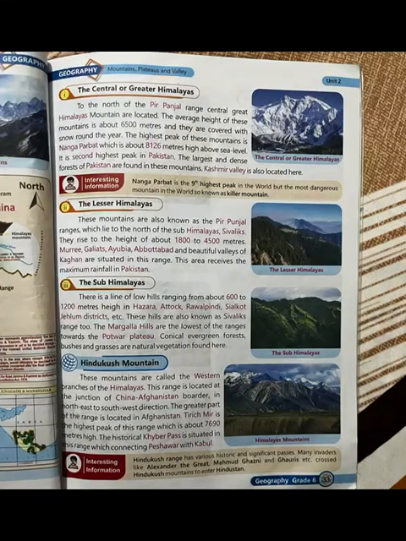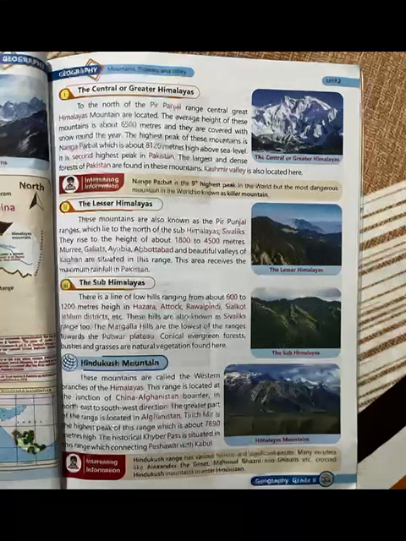Second range is the Lesser Himalaya. These are also known as the Pir Panjal Mountains, and we call them the Lesser Himalayas. They lie in the Siwaliks part, and the average height is about 1800 to 5000 meters. They are located in Murree, Galyat, Ayubia, and Abbottabad.